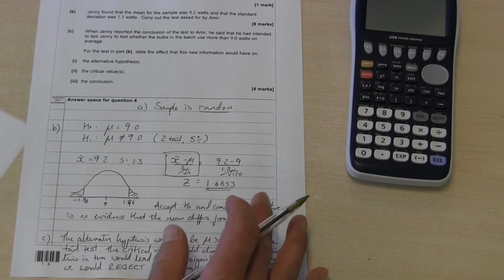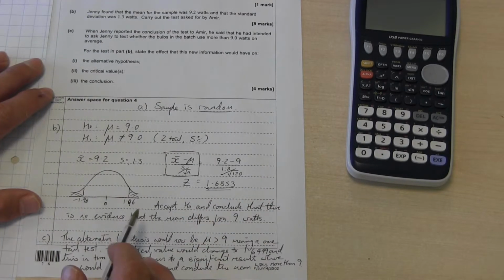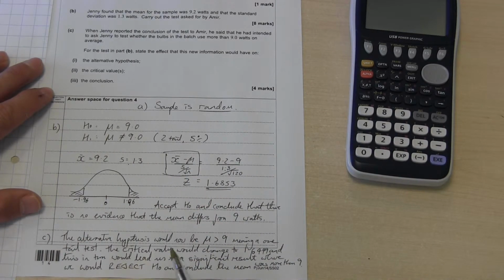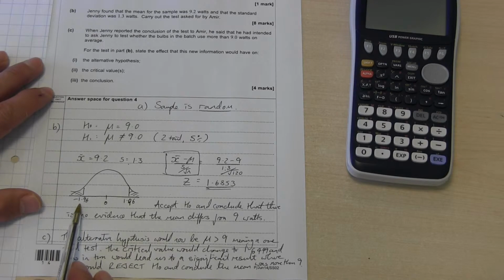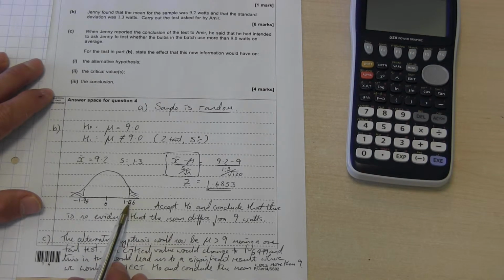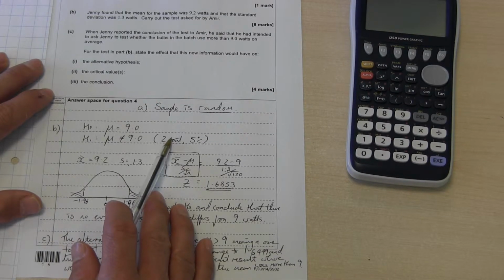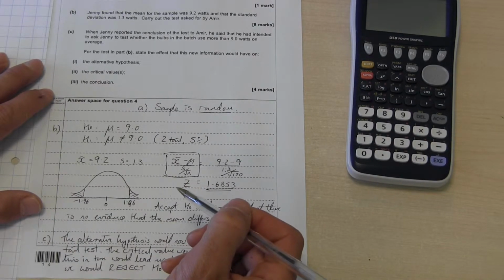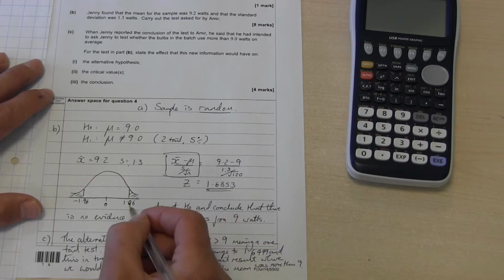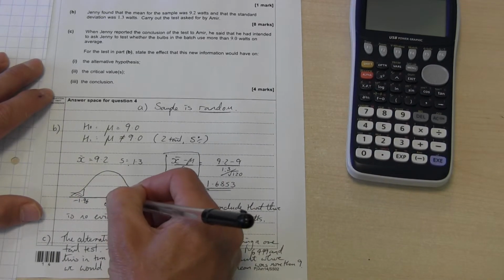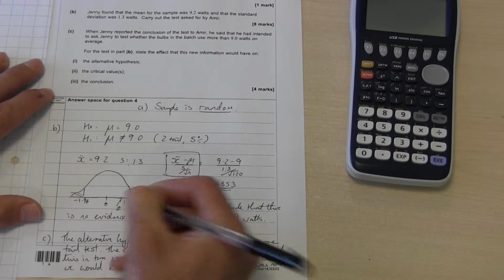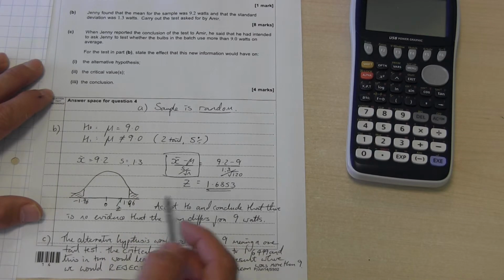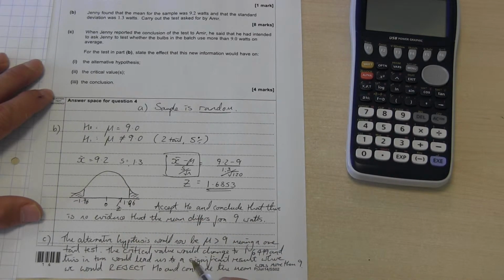The next stage in my calculation was to find from tables the critical values. For 5% two-tail, I've gone to the formula book, and it's given me minus 1.96 and plus 1.96. Obviously, with it being a two-tail test and my 5% level of significance, it's 2.5% in either tail. My critical value of 1.96 when compared with the test statistic of 1.6853, the test statistic clearly does not lie in the critical region. On that basis, I accept H0, but I'm not quite finished.